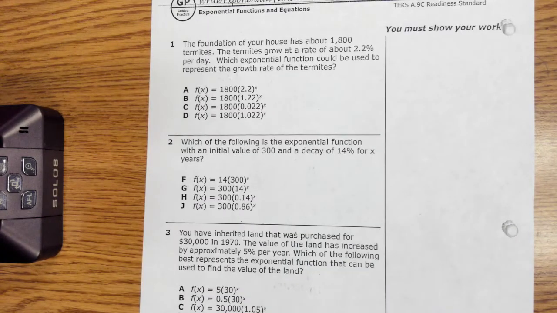The foundation of your house has about 1,800 termites. Ooh. The termites grow at a rate of about 2.2% per day. Which exponential function could be used to represent the growth rate of the termites? All right, so what is our initial value?